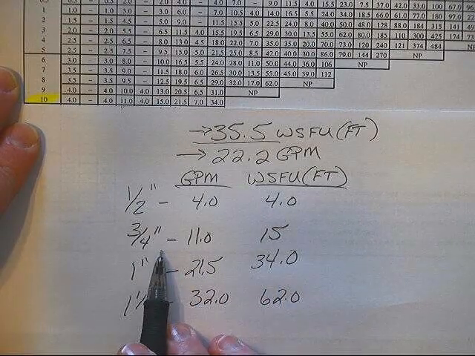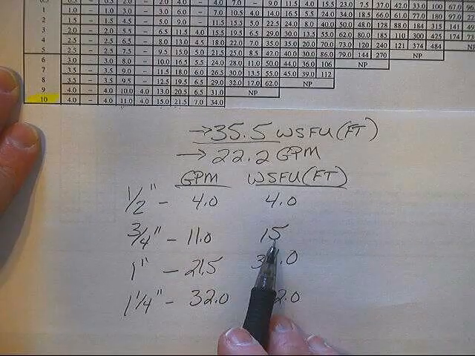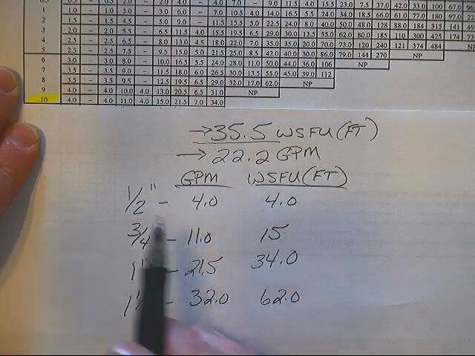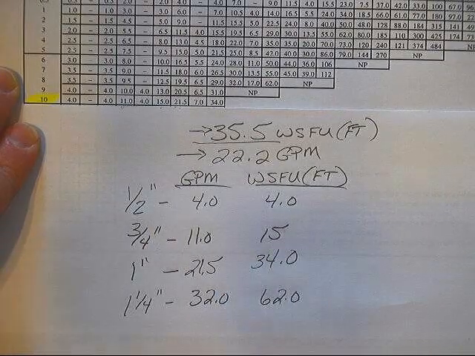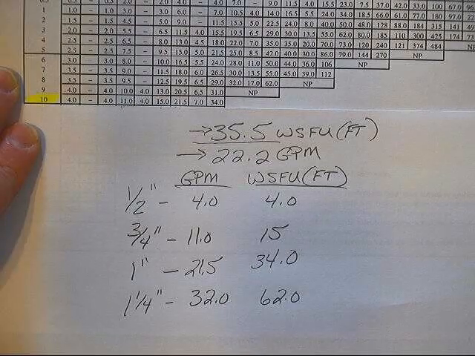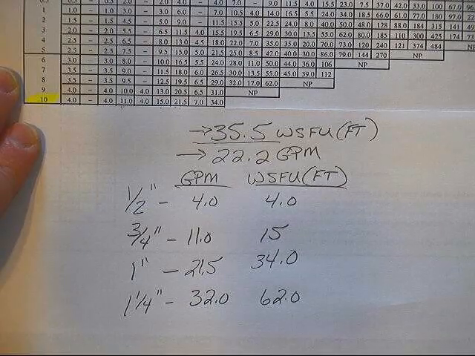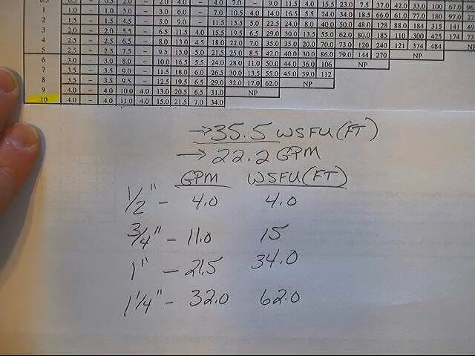As we drop down to 3/4, we can see that we can run 15 WSFU. And then 1/2 inch will carry up to 4 WSFU. And of course, we have rules related to 1/2 inch water distribution piping serving more than one fixture, having a max of 2 WSFU. Again, that's if we're serving more than one fixture.